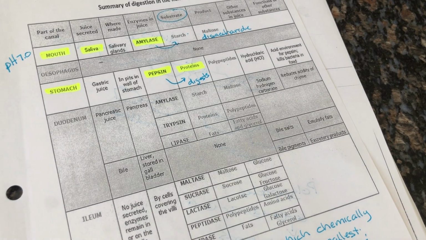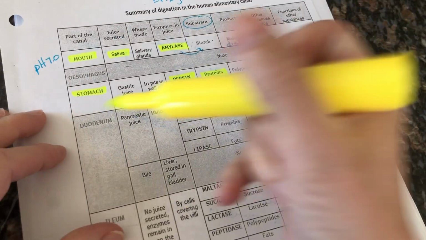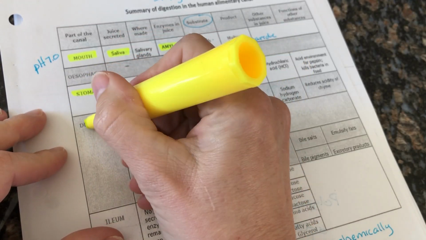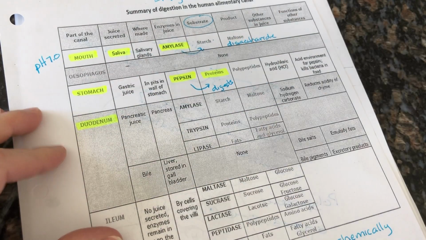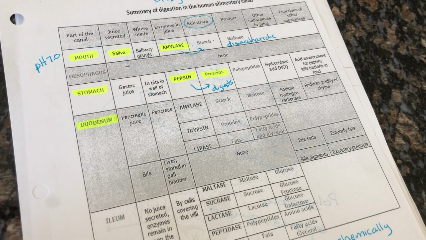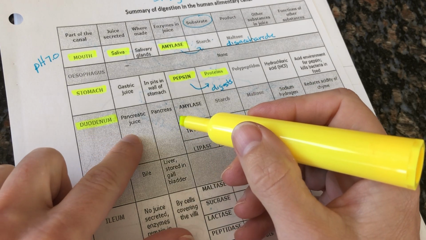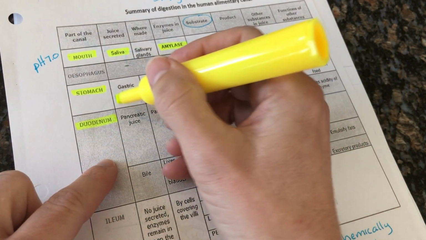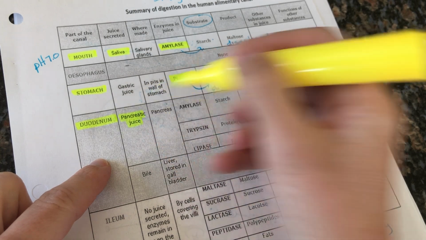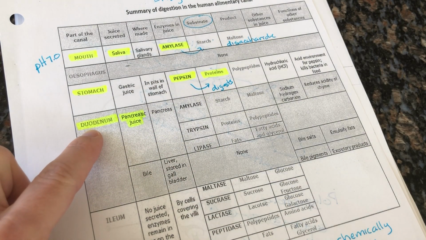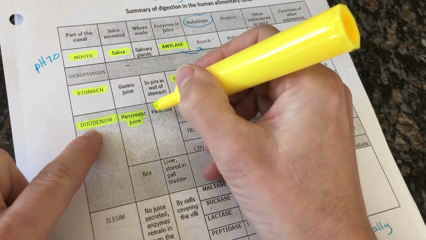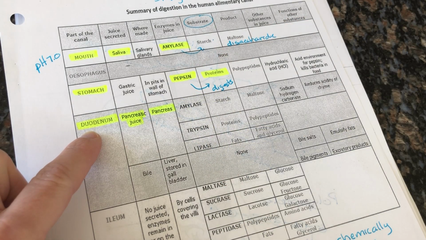All right, the next enzymes we're going to encounter are in the duodenum. Don't worry about the duodenum so much because that lesson's coming. The duodenum is the first section of the small intestine. You're going to know this starting tomorrow, okay? The digestive juice that's secreted is called pancreatic juice, all right? So the duodenum does not make its own enzymes. The pancreas makes the enzymes, okay?